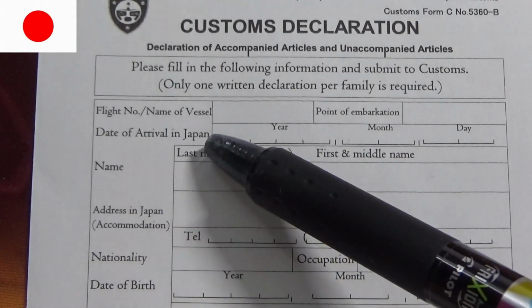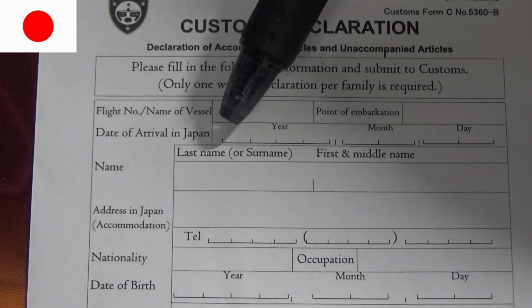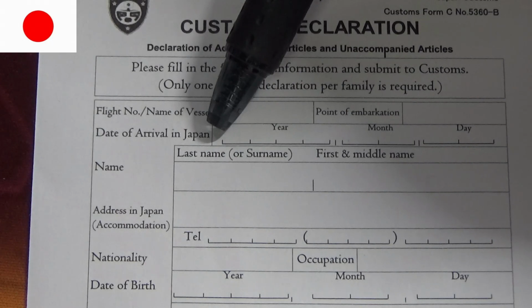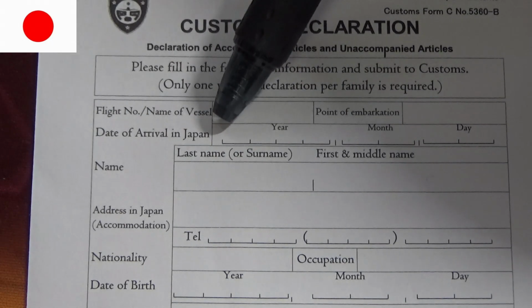Date of arrival in Japan. So let's say it's today. It is February 15th, 2023. Here you write the date.